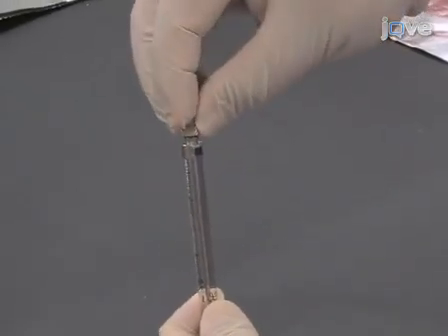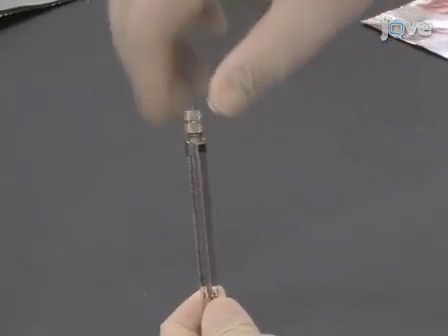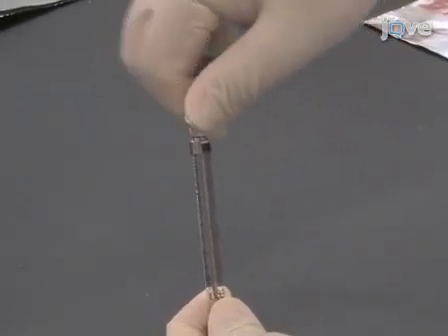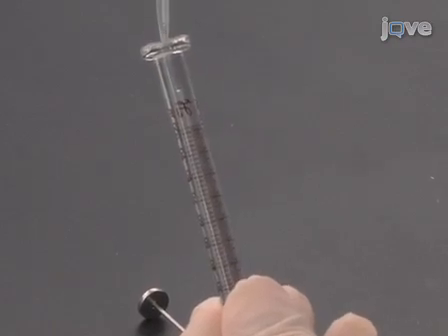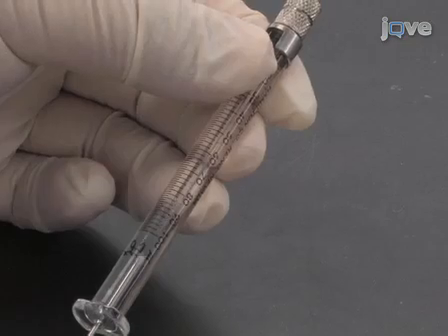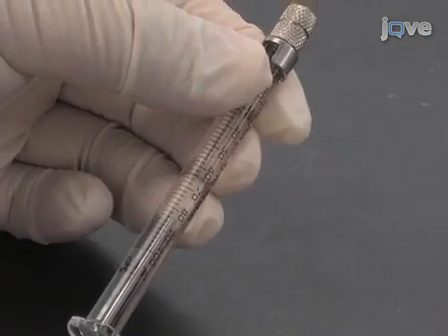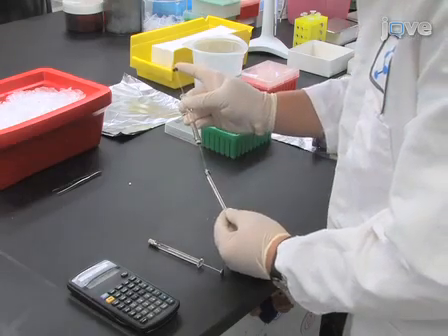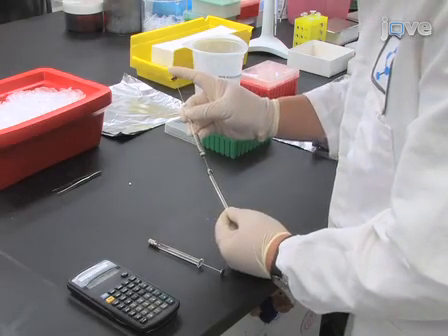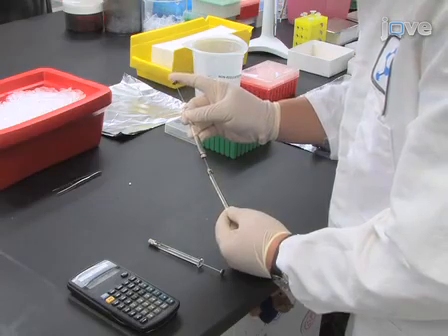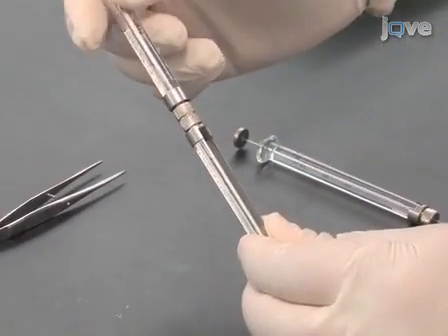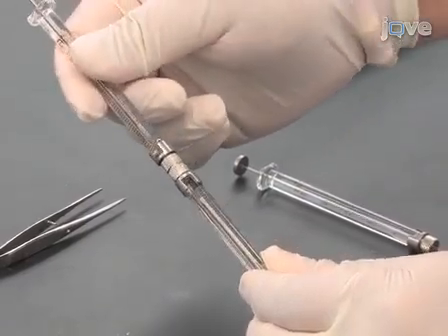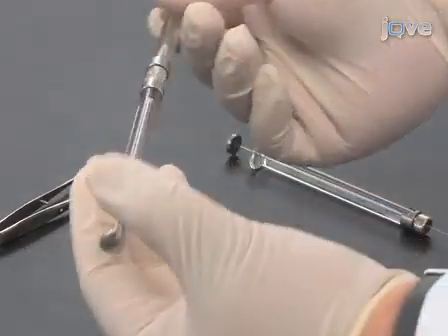Next, attach a syringe coupler to a 100 microliter gas-tight syringe. Load the syringe with the molten lipid using an adjustable volume pipette. Record the volume of the lipid in the syringe. Load another 100 microliter syringe with enough protein solution to result in a protein solution to lipid ratio of 2 to 3 volume by volume. Connect both syringes together through the syringe coupler.